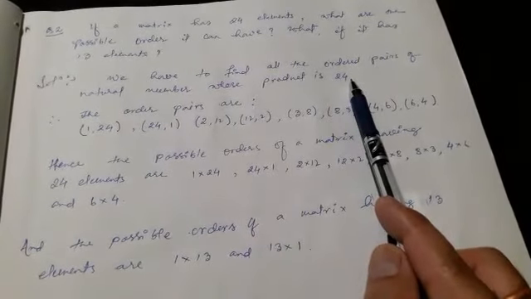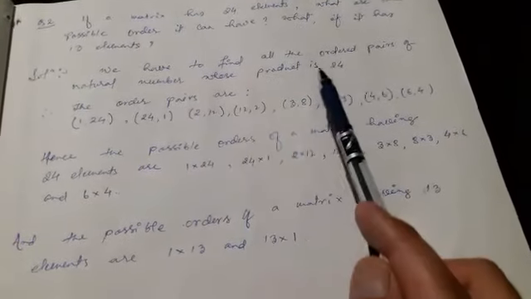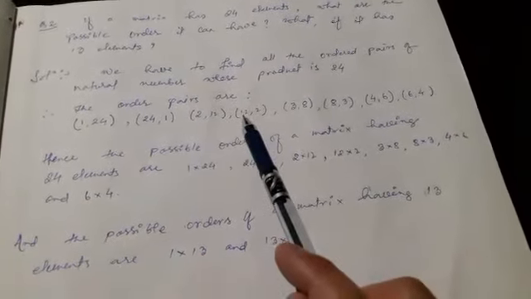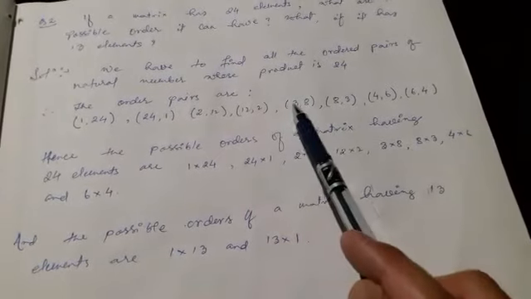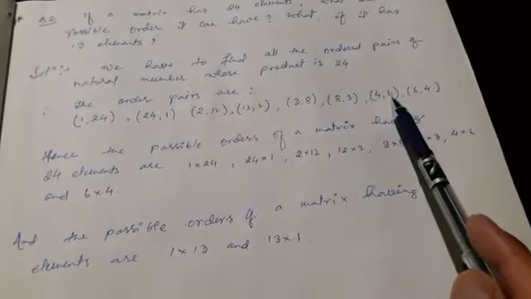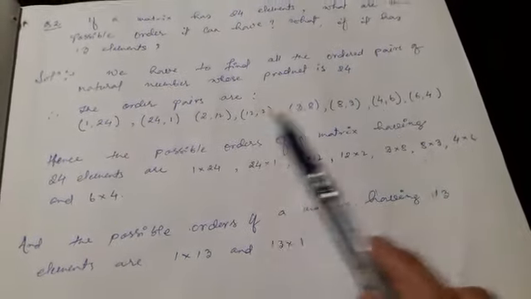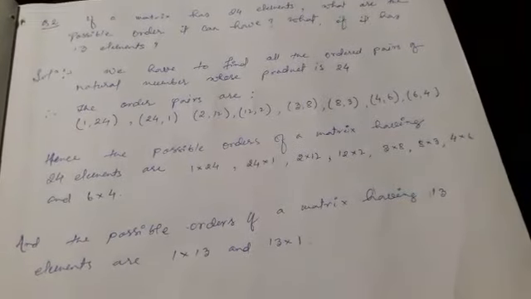So we have to find all the ordered pairs of natural numbers whose product is 24. We have to use the multiplication table. 1 into 24, 24. 24 into 1, 24. 2 into 12, 24. Again interchange. 12 into 2, 24. 3 into 8, 24. 8 into 3, 24. 4 into 6, 24. 6 into 4, 24. Other possible pairs, only this much.